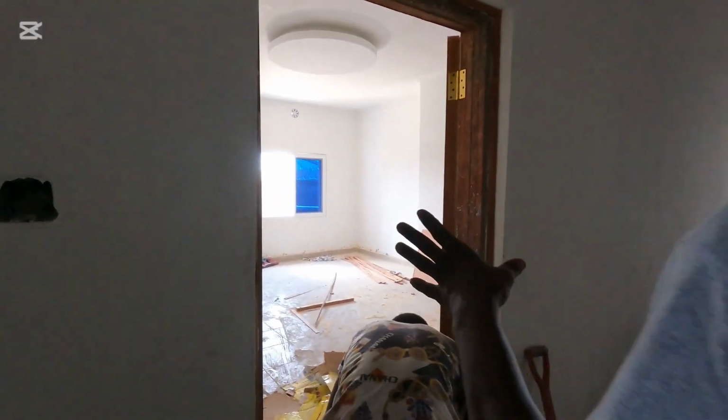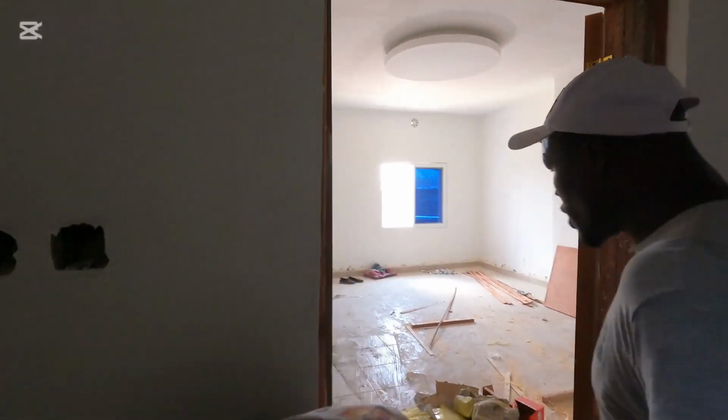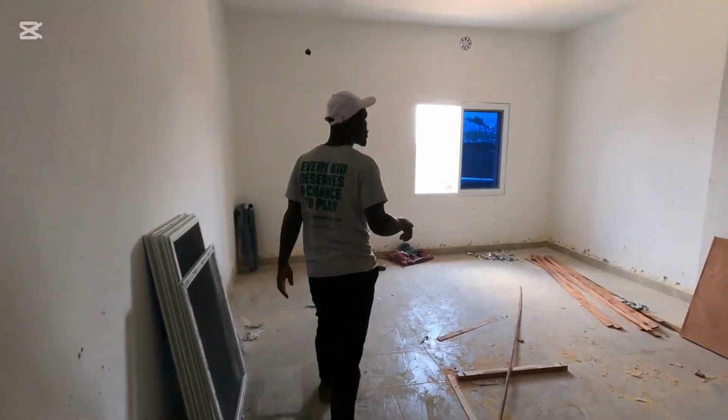So this is the second bedroom after that first one. In this second bedroom, the only things left are the electrical work and the wardrobes.